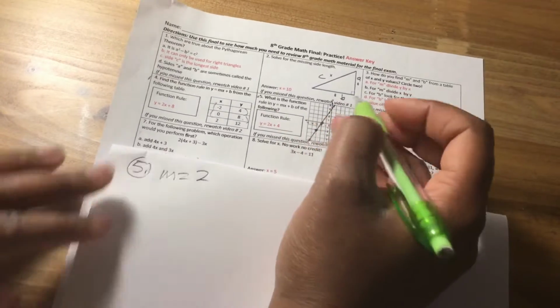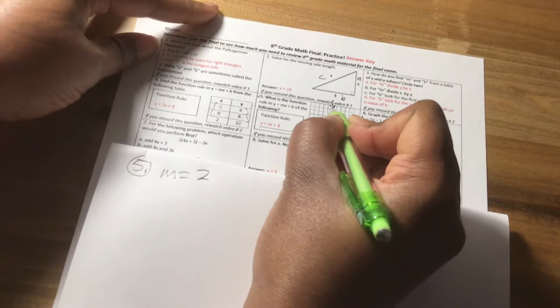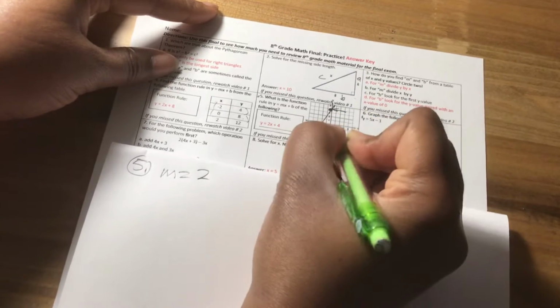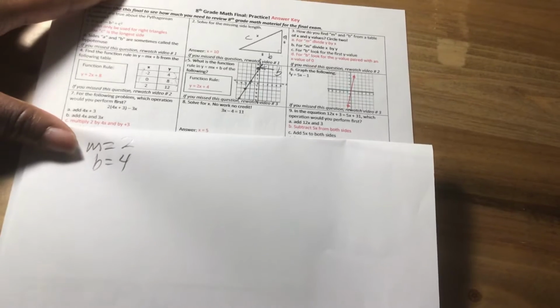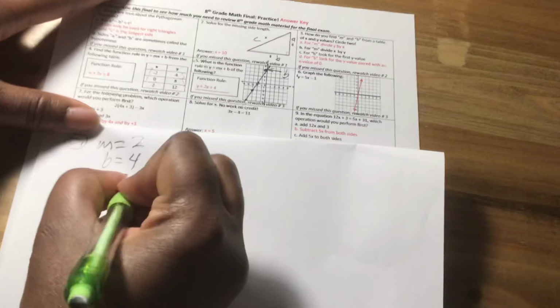All right, now where does it cross the y-axis? It crosses the y-axis right here. This number, let's see, 1, 2, 3, 4. So my b is going to be 4 because it crosses at 4. So my equation is y is equal to 2x plus 4. So that's for number 5.